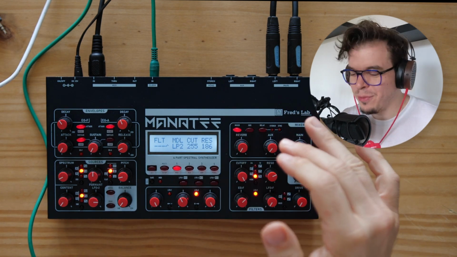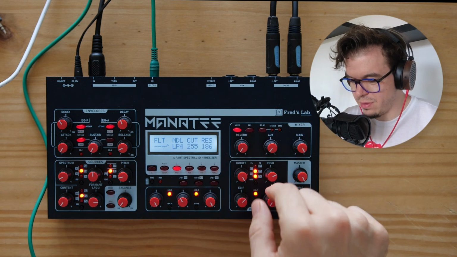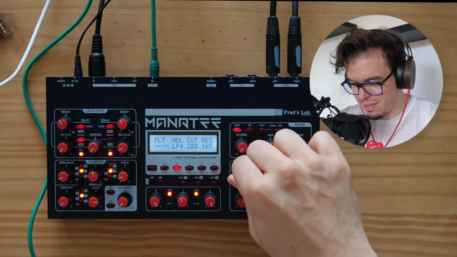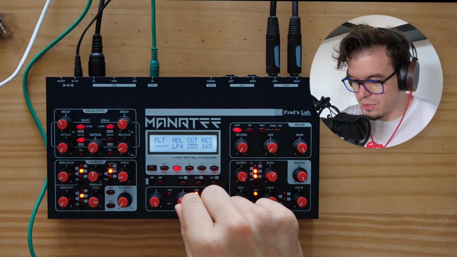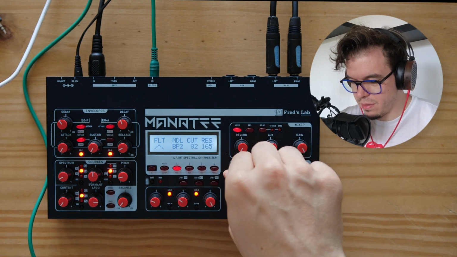Fred's Lab wasn't joking when he designed this filter, right? I mean, check the low pass 24. Listen to this. Sounding amazing. You know what? Let's set this filter to bandpass, just like so. So we have this.